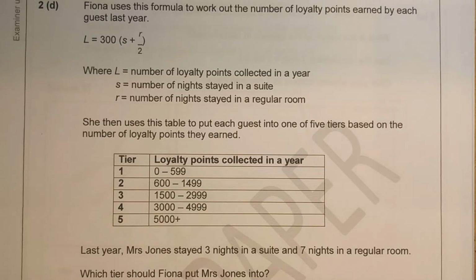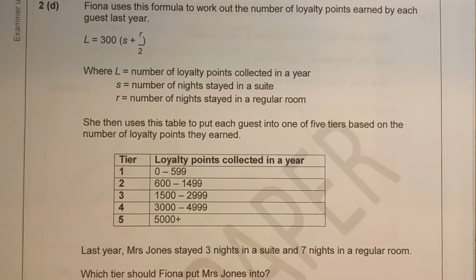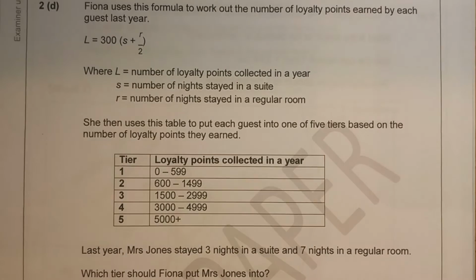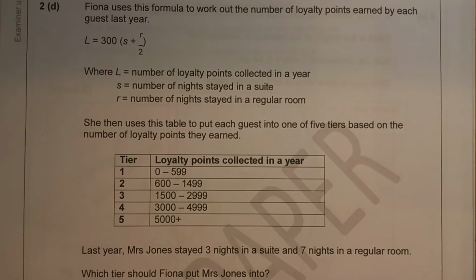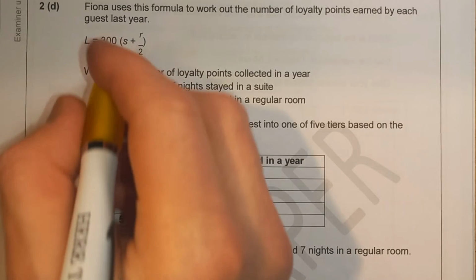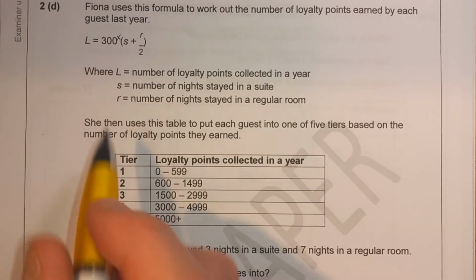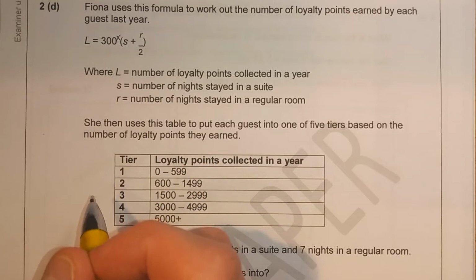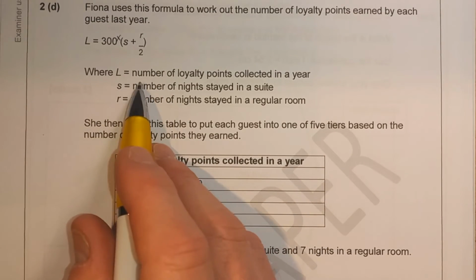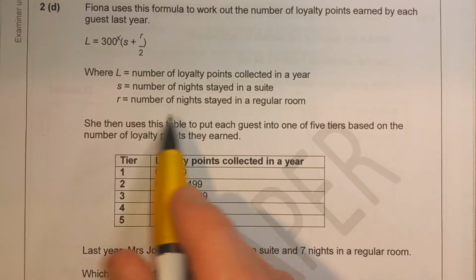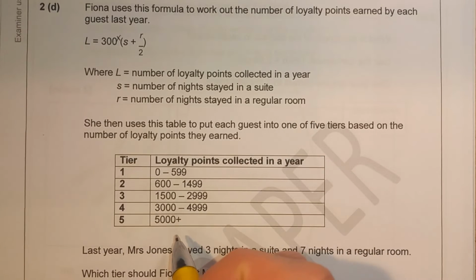(2D). Fiona uses this formula to work out the number of loyalty points earned by each guest last year. And we've got L equals 300, and then we've got brackets, so we've got an invisible times there. So 300 times S plus R over 2, or R divided by 2. And we're told that L is the number of loyalty points collected in a year, S is the number of nights stayed in a suite, and R is the number of nights stayed in a regular room.